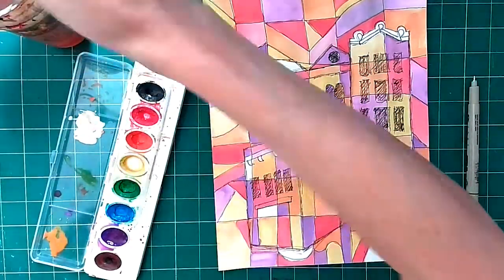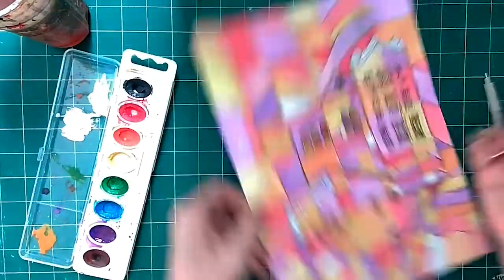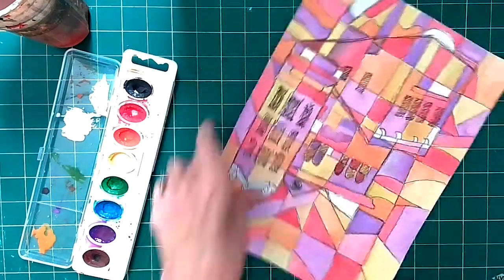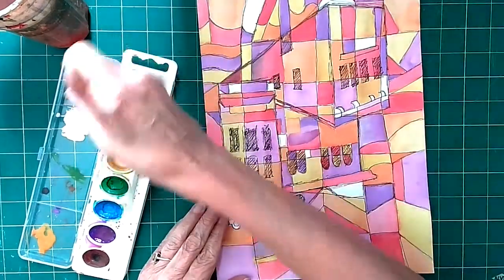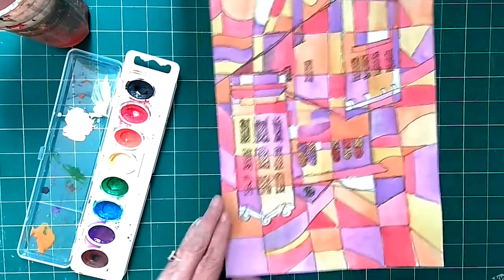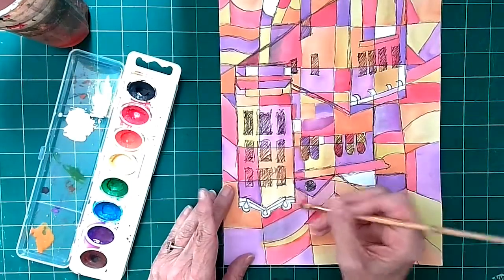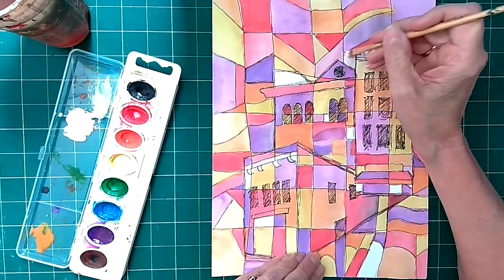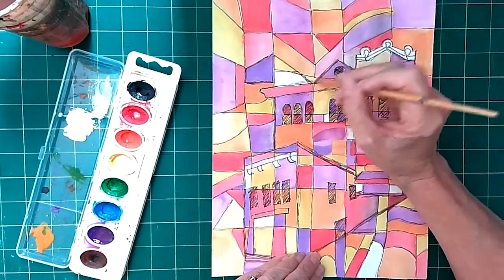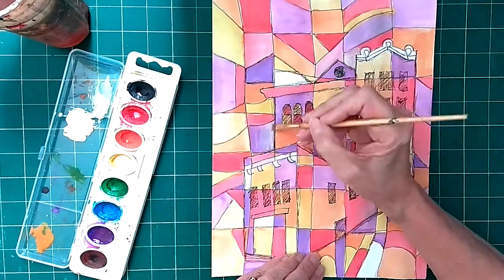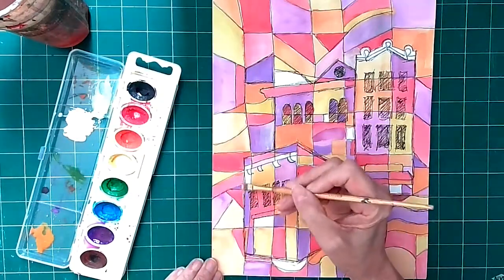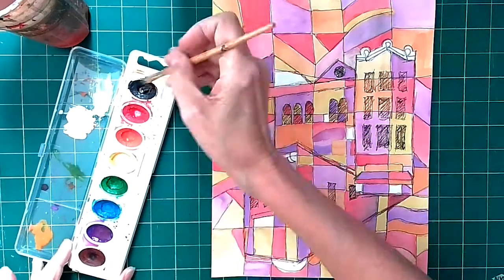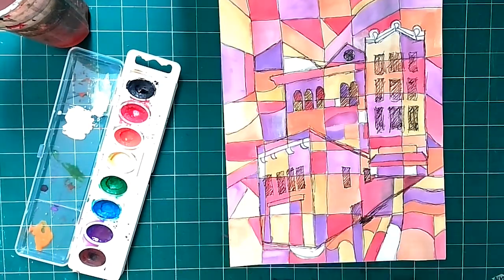All right, now you can use some white and you're going to go in and lighten some of the edges to help your buildings again stand out from the background. Sometimes I found I got too much, so what I would do is go back over the white with the color, and it tended to blend it out.